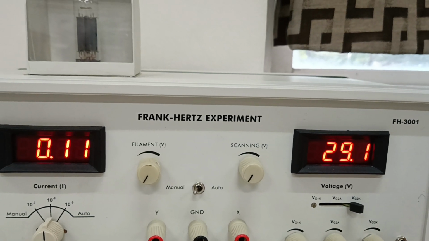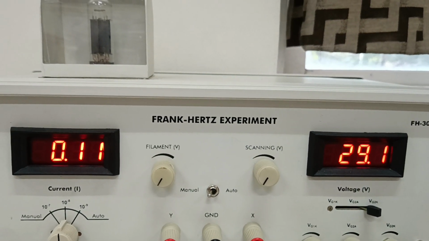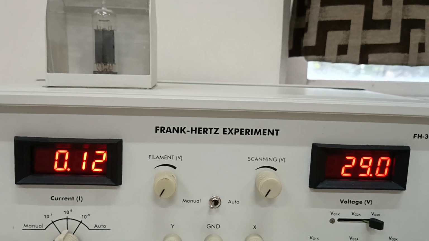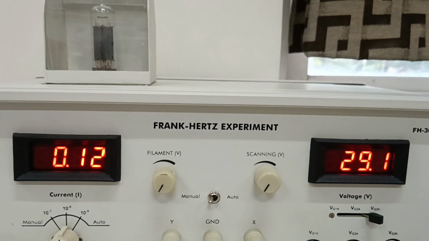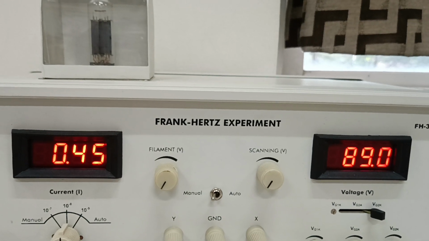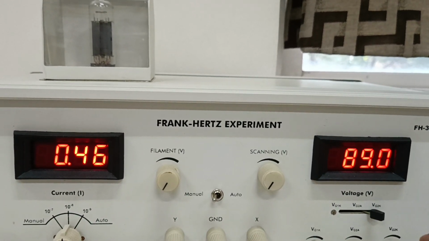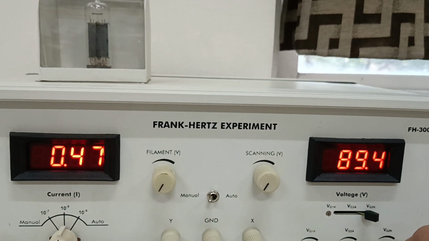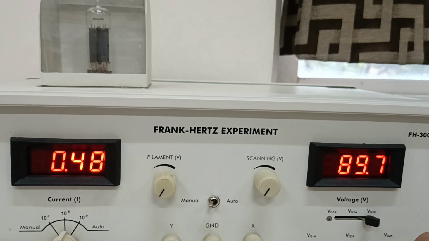For example, at 29 volts, you have a current of 0.11 times 10 to the power minus 8 ampere. Likewise, you have to go up to 90 volts. So we have reached 89 volts, and then the last reading is at 90 volts.